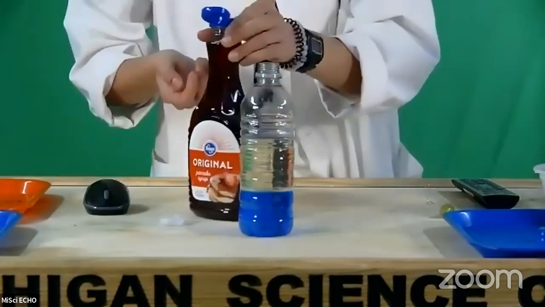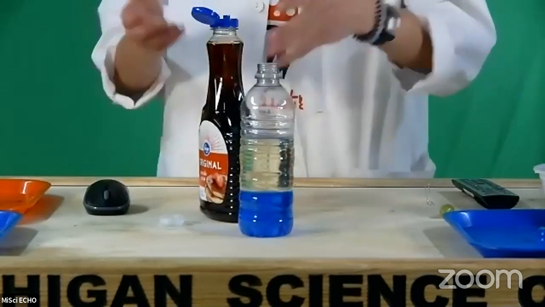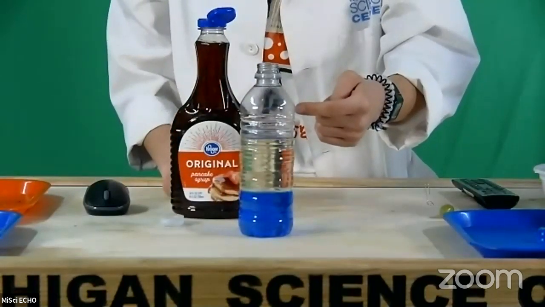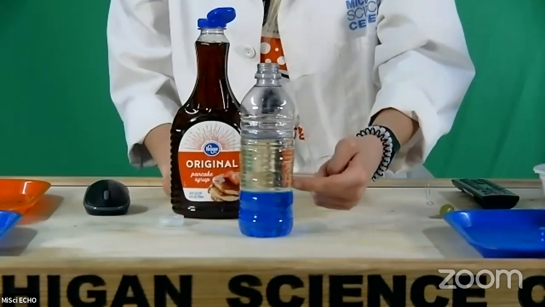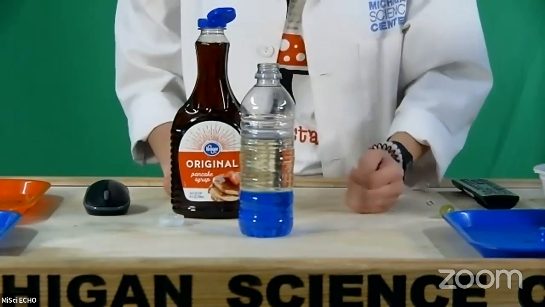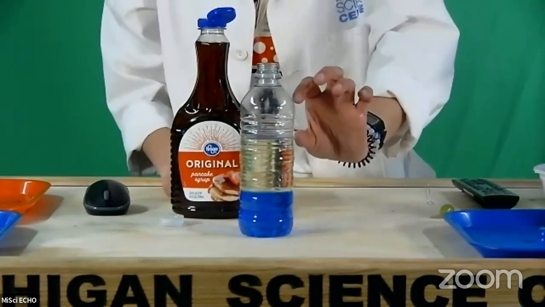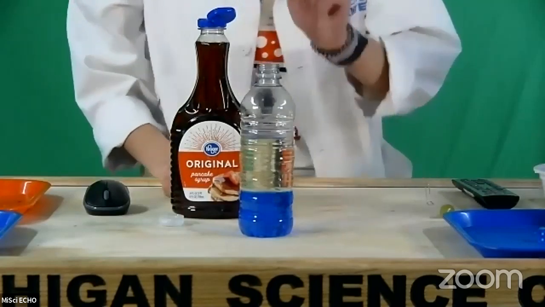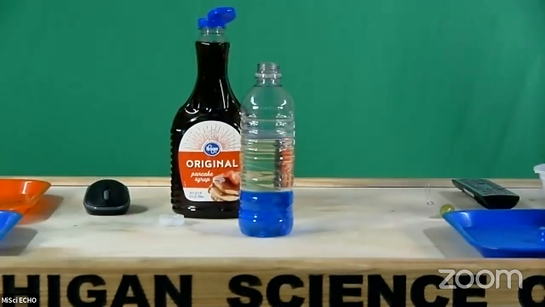You can tell me in the chat right now, actually, where do you think the syrup is going to end up? Will it be on top, in the middle, or on the bottom? So we'll end up with 3 layers here. So tell me, will it end up on top, in the middle, or on the bottom? Tell me in the chat what you think.